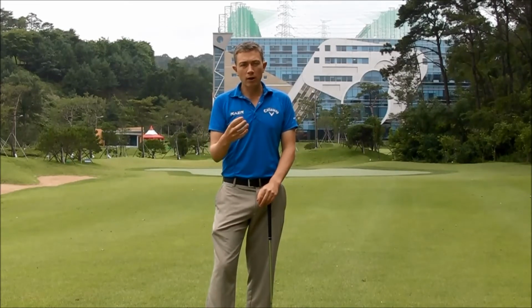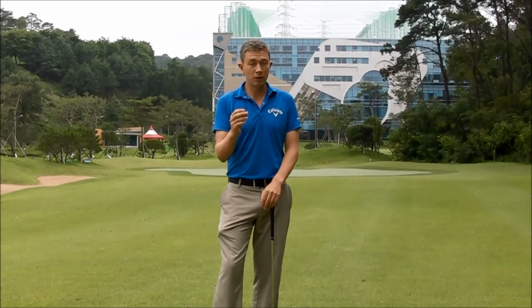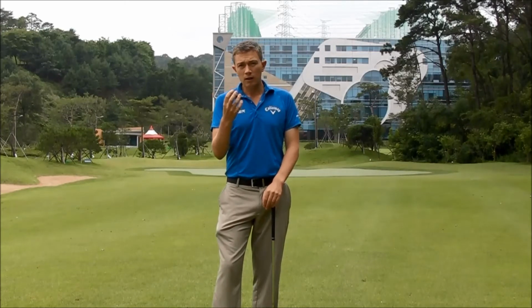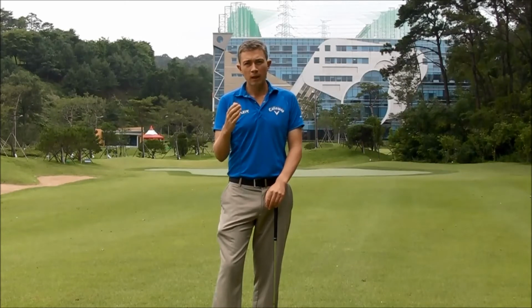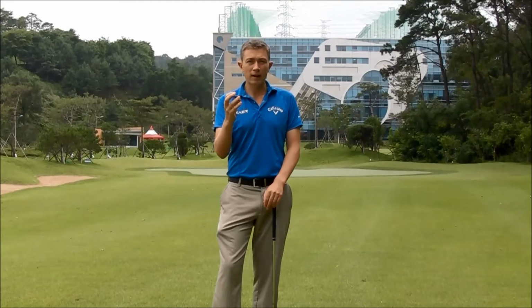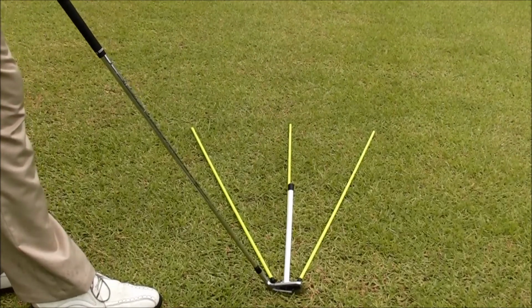There's thousands of articles and information out there on slicing and how to fix your slice. But unfortunately, most of it is incorrect. There's a lot of myths concerning what makes the ball curve to the right. And that's the first thing we must understand in fixing your slice: the facts. What makes the ball move from left to right in the air? Let's talk about the facts that create a slice.